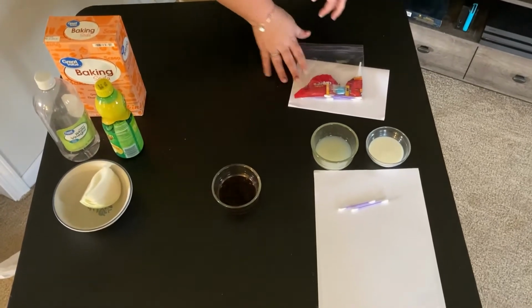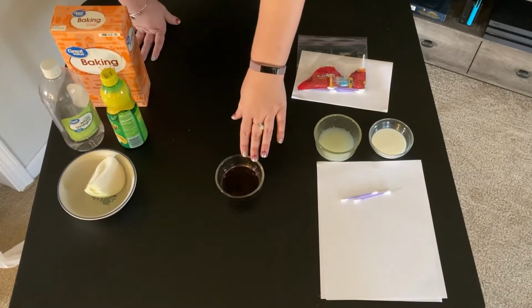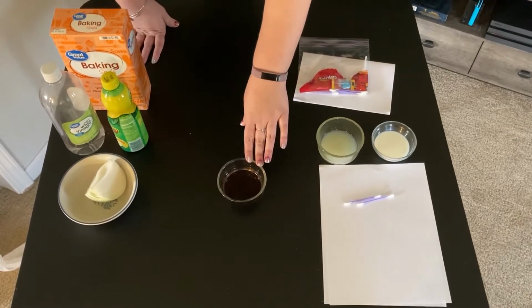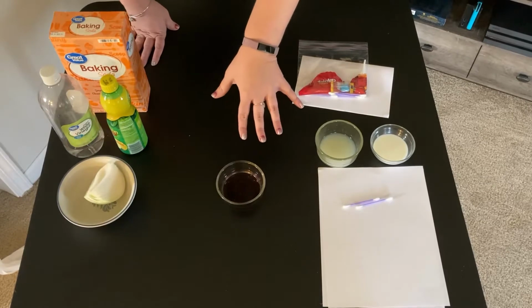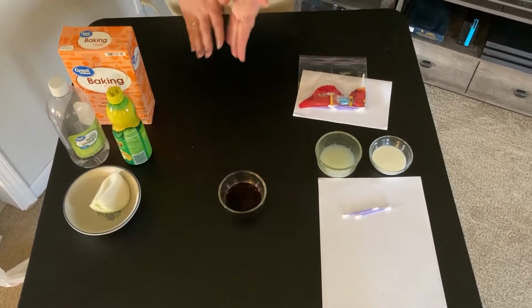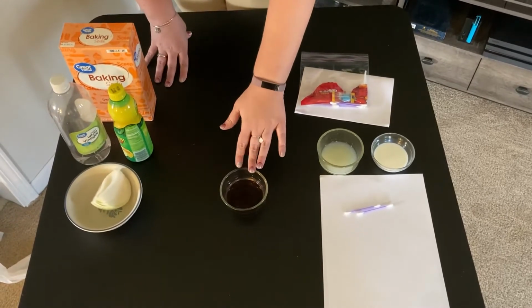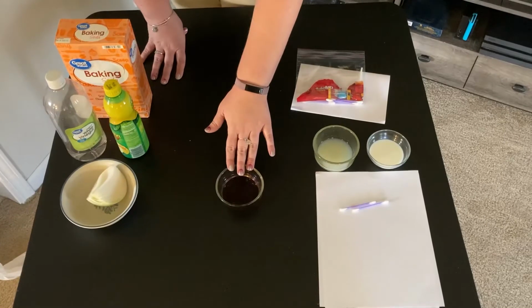For experiment number 2, we're going to use what's called red cabbage juice. You can make this at home. We'll talk about it a little bit in the experiment, but you just need red cabbage, chop it up, and either boil it for about 10 minutes and strain it, or chop it up, put it into a food processor or a blender, and then strain it. So you'll have this for our experiment number 2.